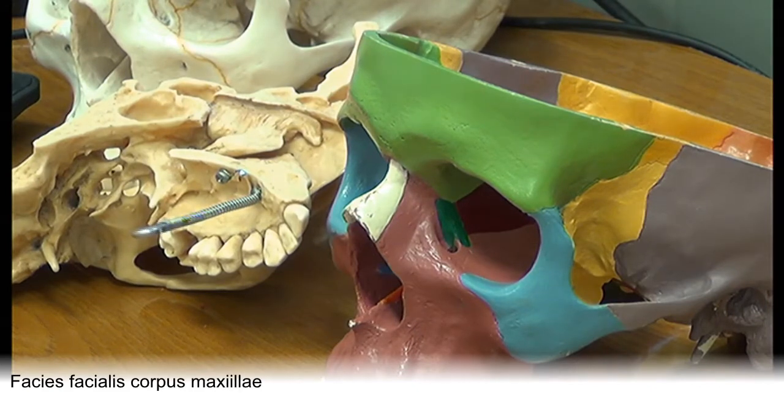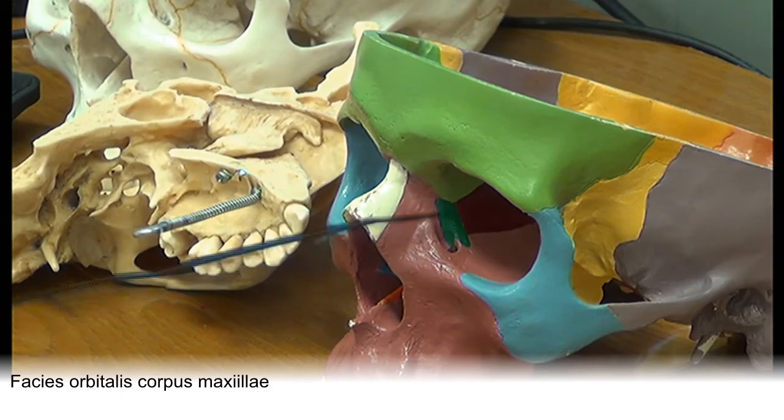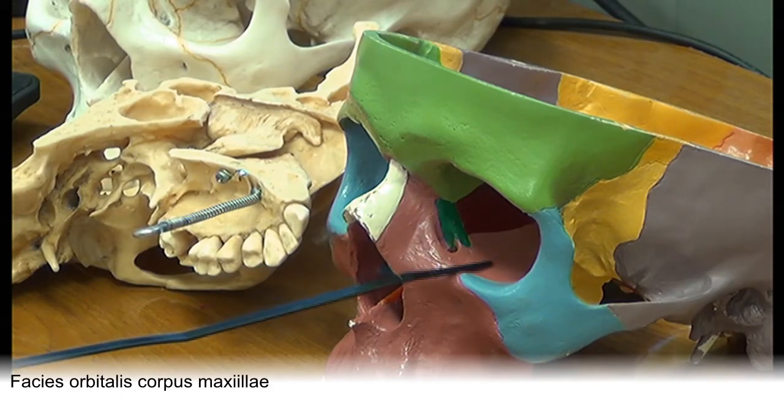We are speaking about facies of corpus maxillae. So facies facialis, and here it is, facies orbitalis, the next. Here it is, facies orbitalis, ossis maxillae, corpus maxillae.